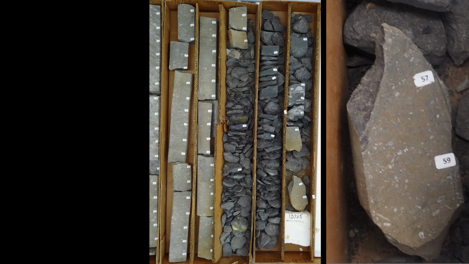Here's an enlargement of that first tan bed at the bottom. We can see a big crinoid fragment floating in this tan silty carbonate matrix. If you put acid on it, it fizzes, but you can clearly see there's some quartz silt in it.